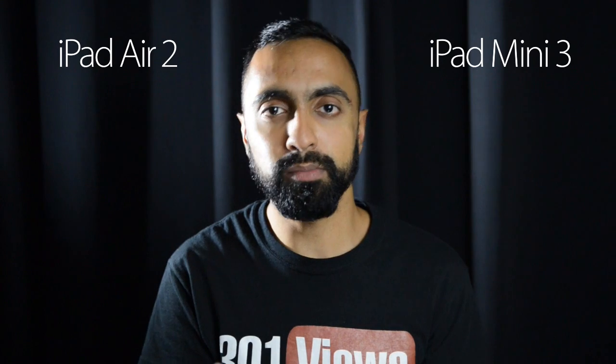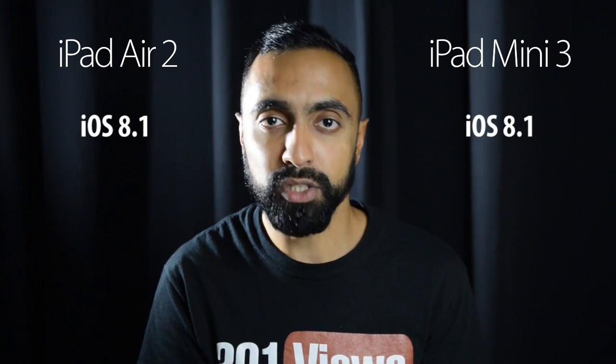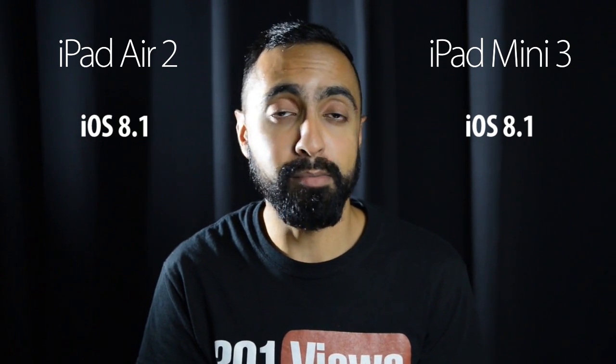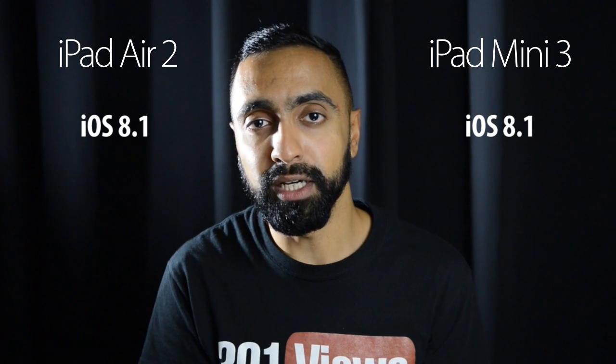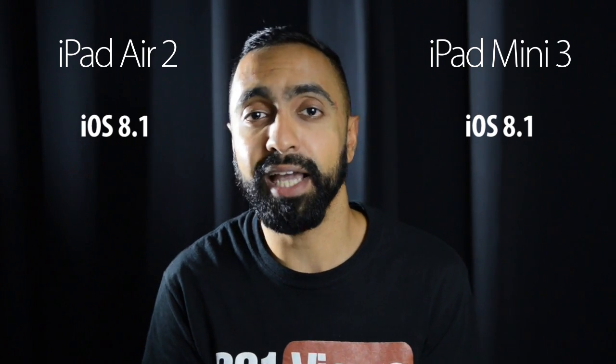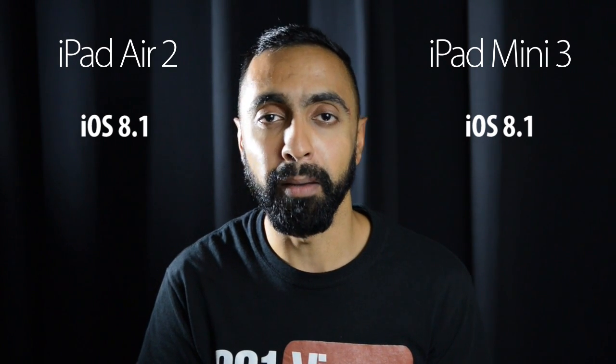Now in terms of the operating systems, you've got Apple iOS on both, 8.1, so that's going to come out of the box. This is the same on both of those, but it's going to be working a little bit better and a little bit faster, no doubt, on the iPad Air 2 compared to the iPad mini 3 because of that A8X chip, whereas you've only got the A7 chip on the iPad mini 3.